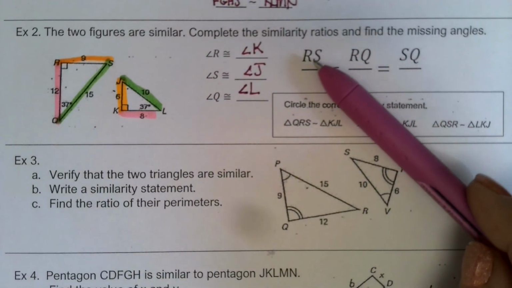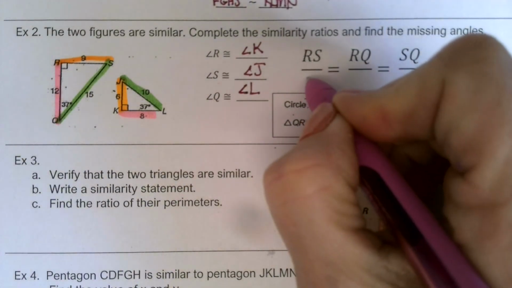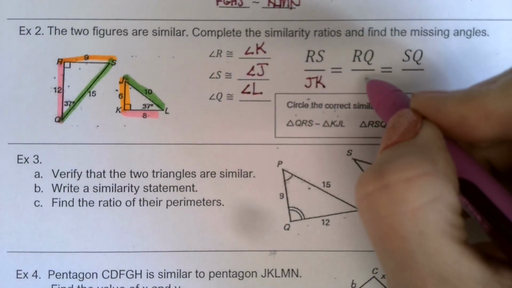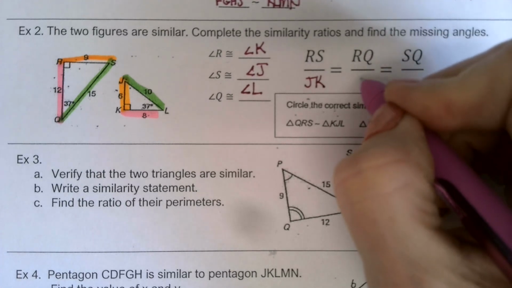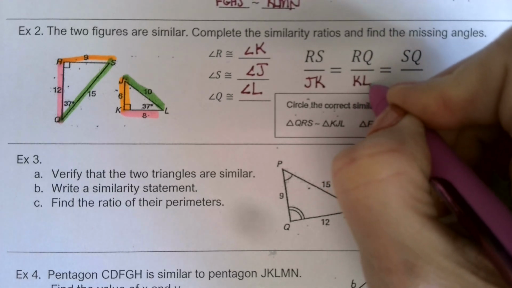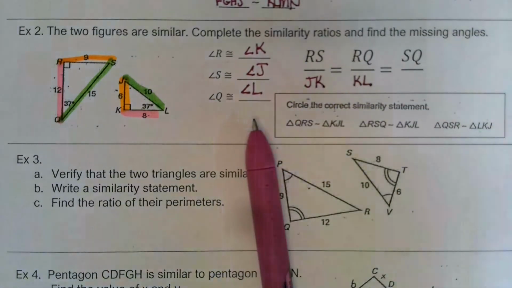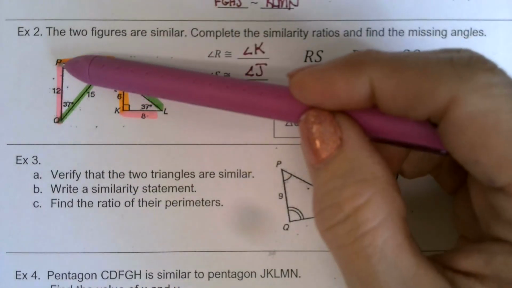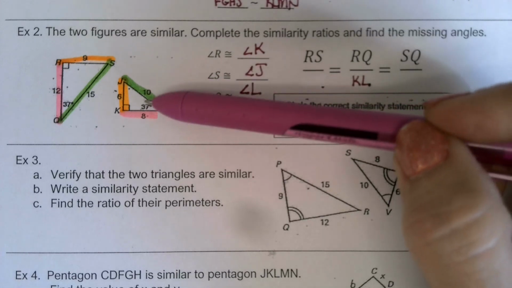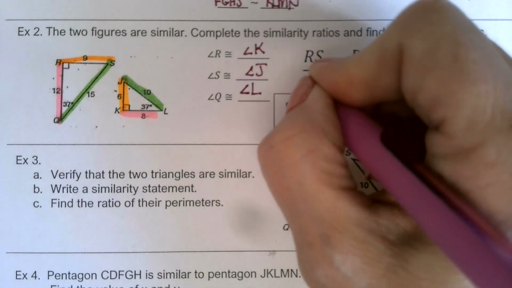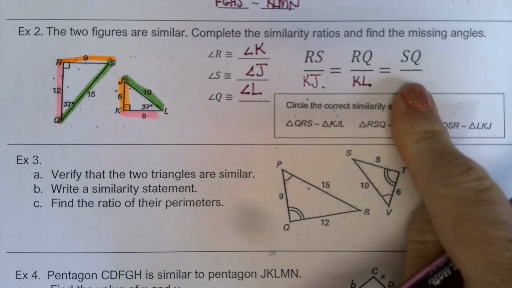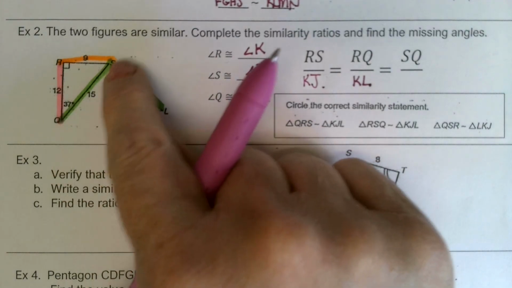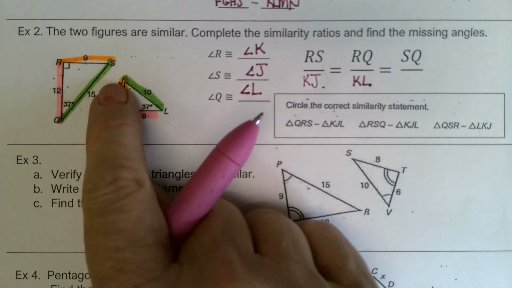And then setting up our proportions, RS is orange, so it goes with JK. RQ is pink, so it goes with KL. Actually, this one should, I'm going to write it correctly just to be consistent. Let's try to put it in the right order. R is at the right angle, and K is at the right angle, so we really should put KJ to be accurate. And then SQ, SQ is the hypotenuse. SQ goes from orange to pink, so we have to follow with JL.